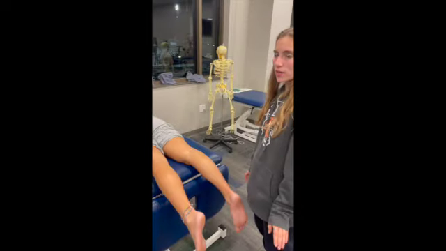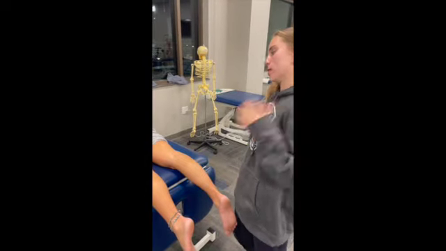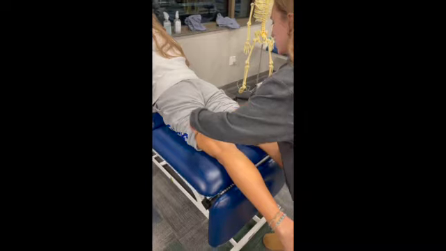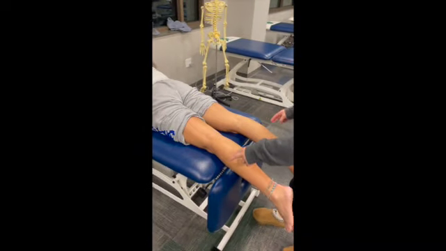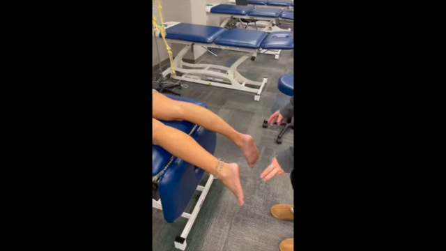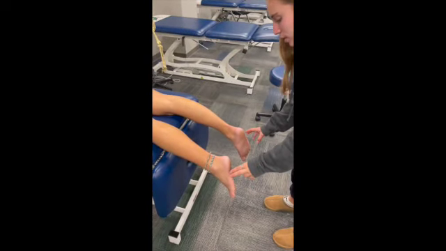Okay, so here we're gonna do dermatome S1, and so this is gonna be lateral posterior thigh. So does this feel the same? Mm-hmm. And then move to the lateral gastroc head. Does this feel the same? Yep. And then you move to the lateral longitudinal arch. Does this feel the same?